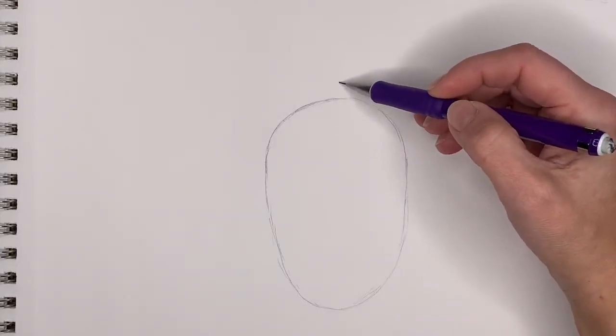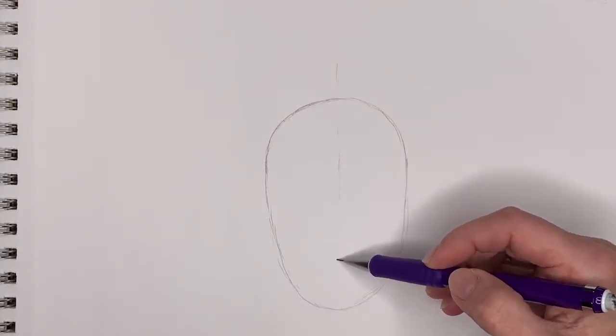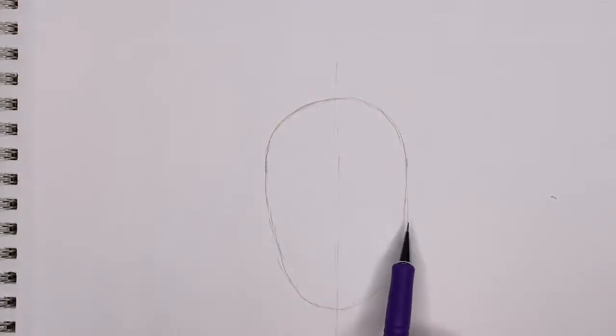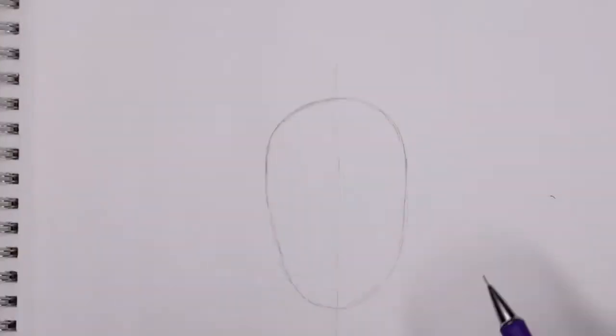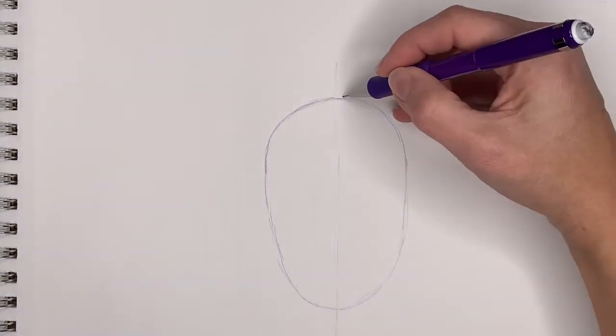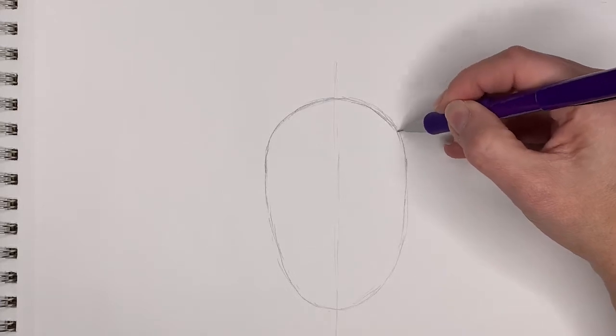I will draw a line through the middle of this shape. That way I'm gonna see if both sides match, and they don't, so I'm gonna come in and fix them a little bit. That's exactly why we use pencils.